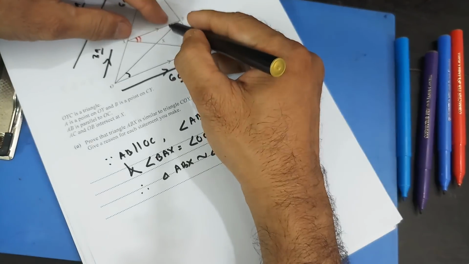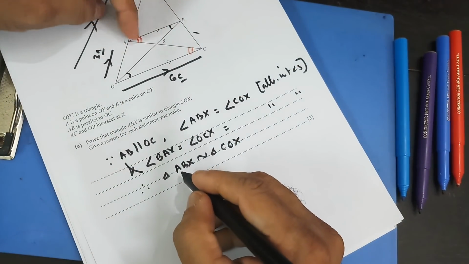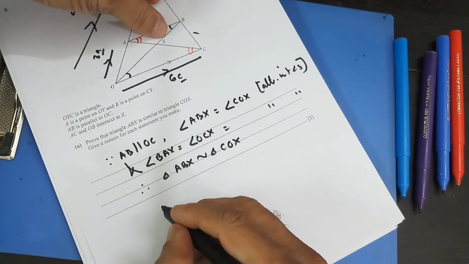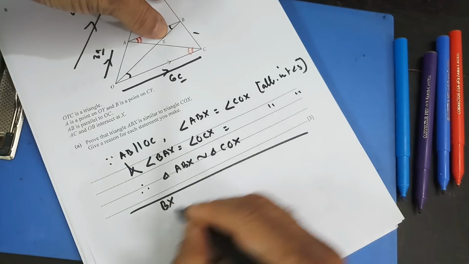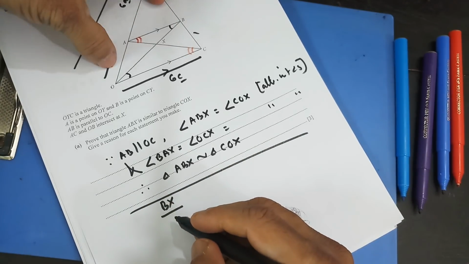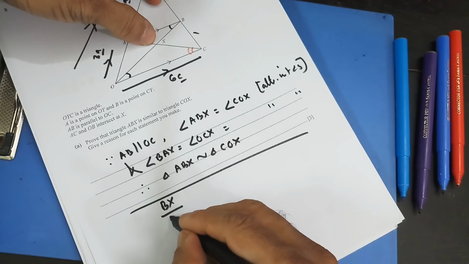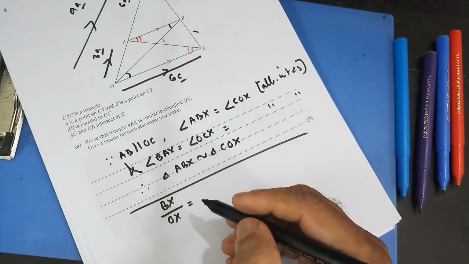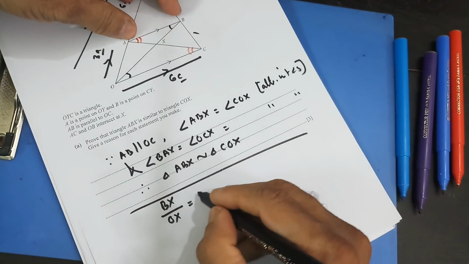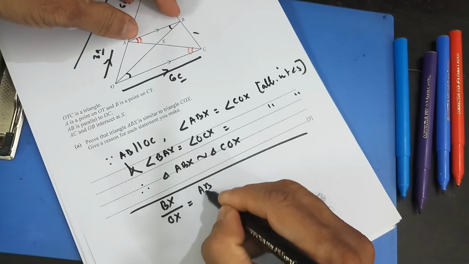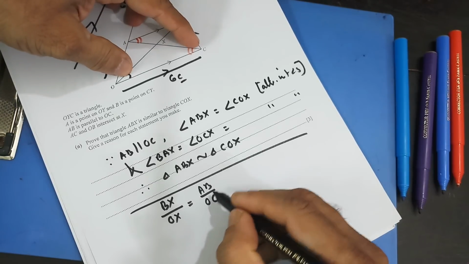Opposite of this, triangle ABX. So opposite of this is BX over opposite of that is OX. OX equal to, this is gonna be AB over OC. Why?